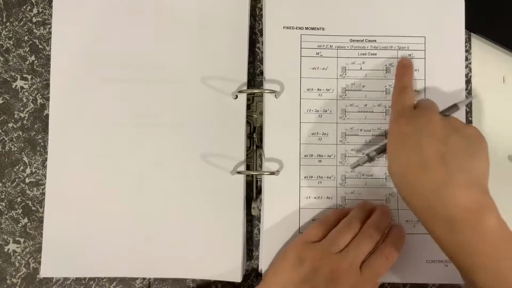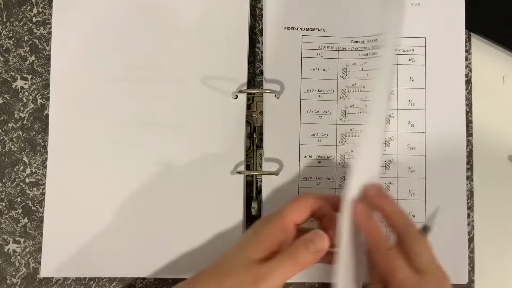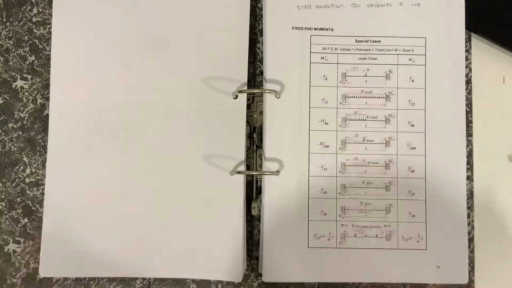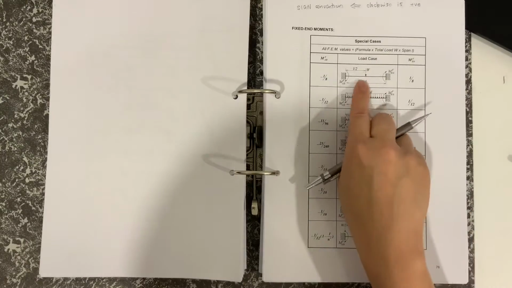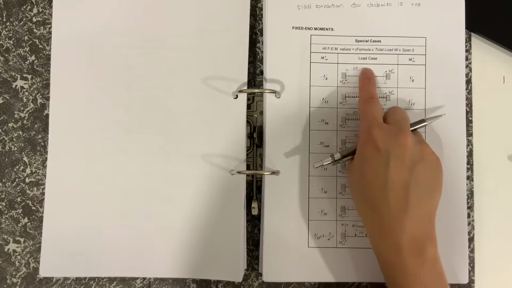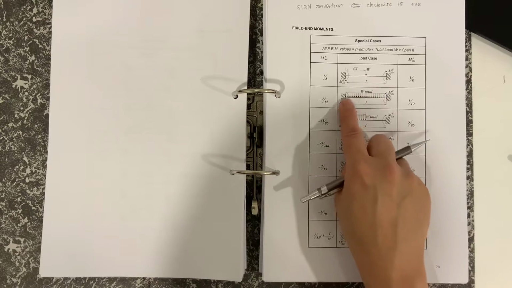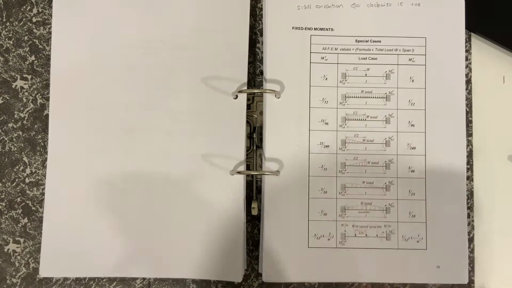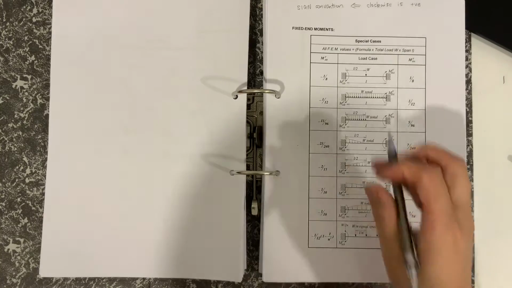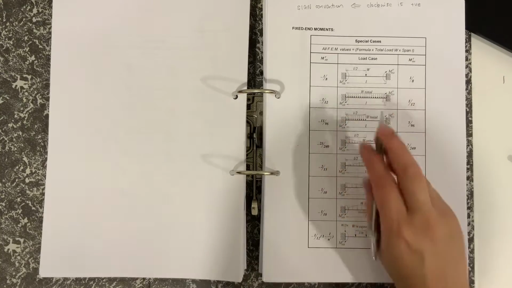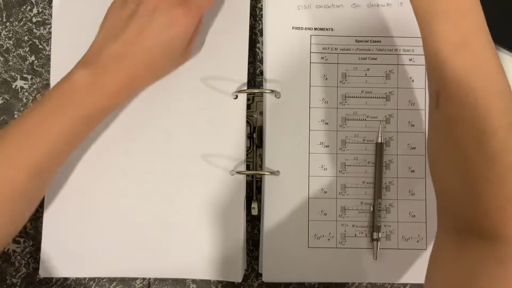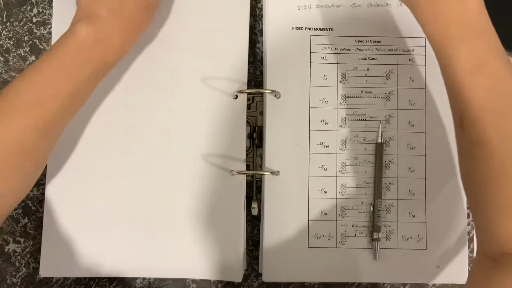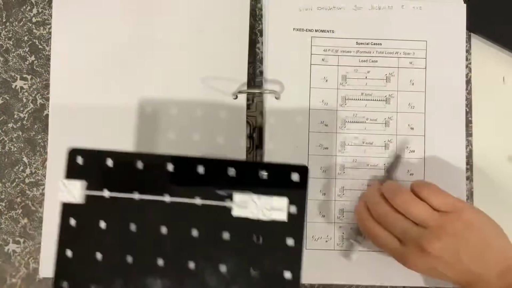So that's just why the special case is for special cases, or more, should I say, common cases, where you've got simply supported, when you've got a point load in the center, you've got a UDL on one part of the span. Now, if we've got a case like that, I've got the beam here, which I'll use as an example. Let's look it up here.